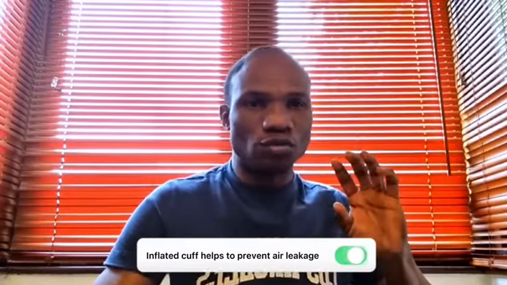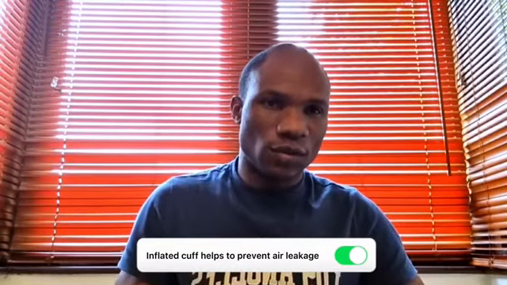The second reason why it's important for the cuff to be inflated is that patients who need positive pressure ventilation must have their cuffs inflated, because when the cuff is inflated, it will prevent the leakage of air. So for instance, if you push air using your ventilator into the patient, you provide positive ventilation for the patient. The air, because the seal has been formed by the cuff, will be prevented from leaking out of the patient. So it's very important.